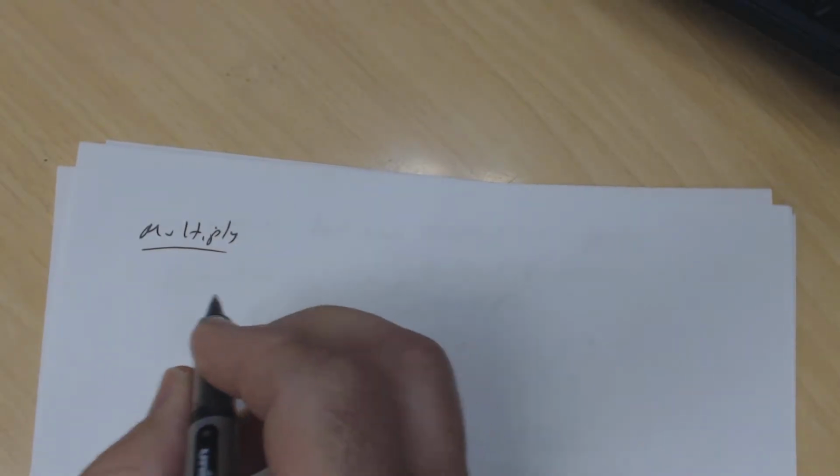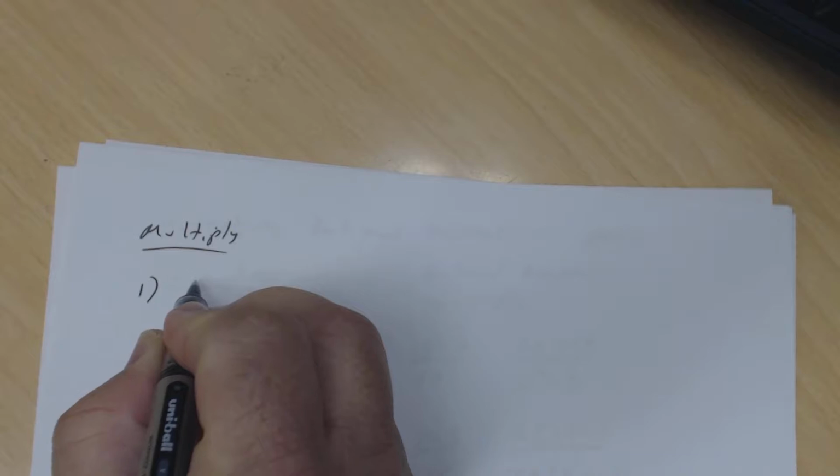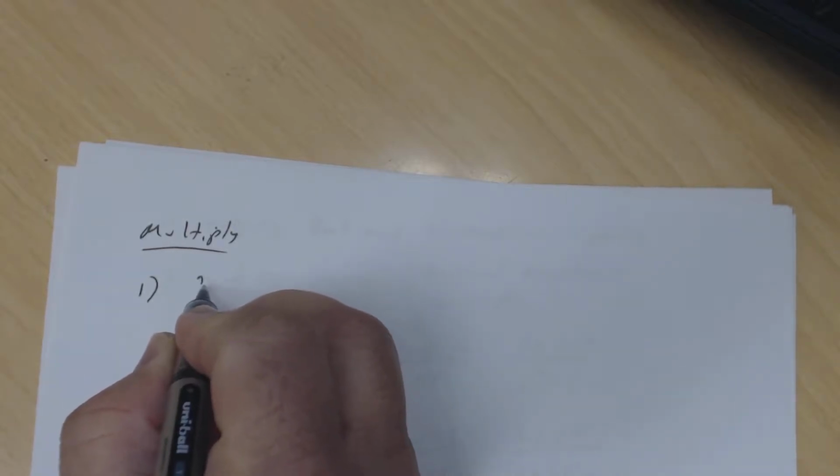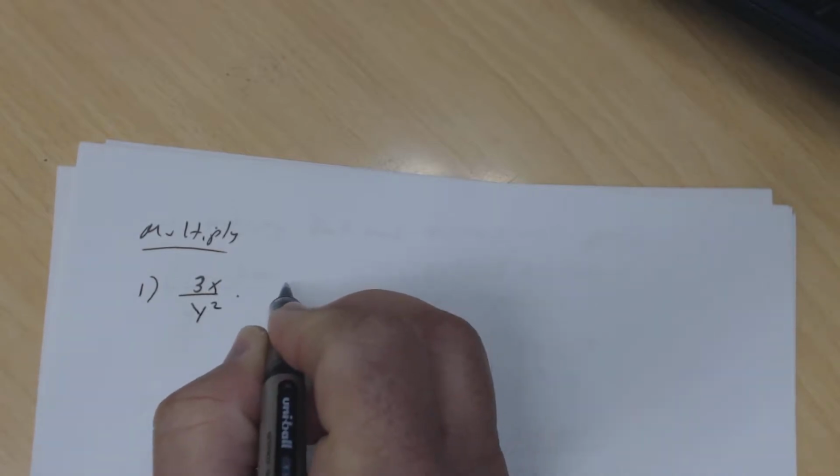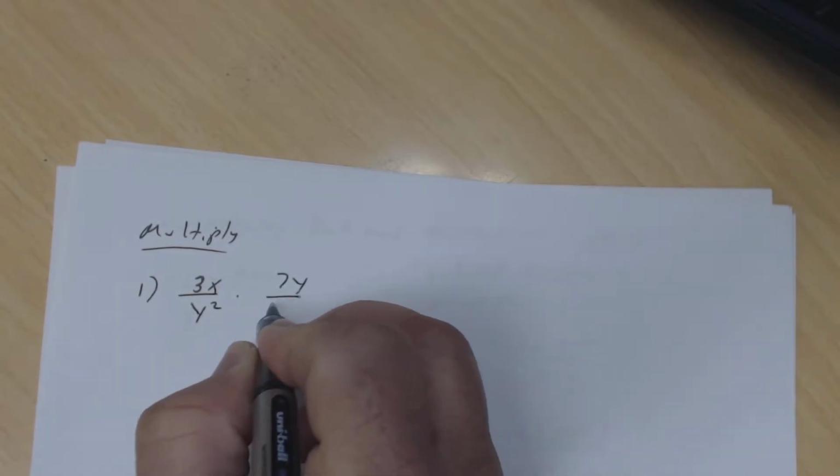Let's suppose you had this: 3x divided by y squared, times 7y divided by 4x. So 3x divided by y squared times 7y divided by 4x.